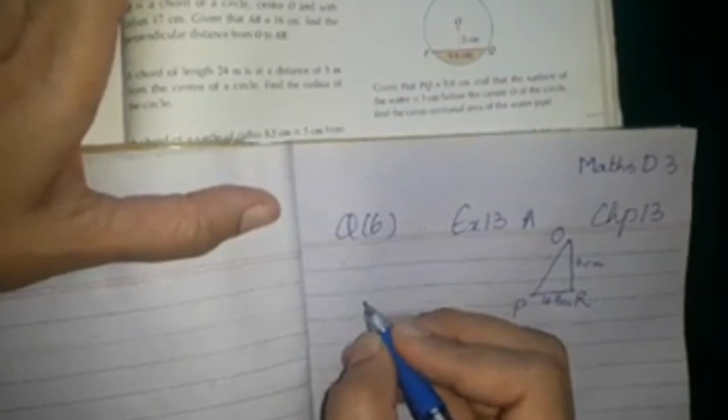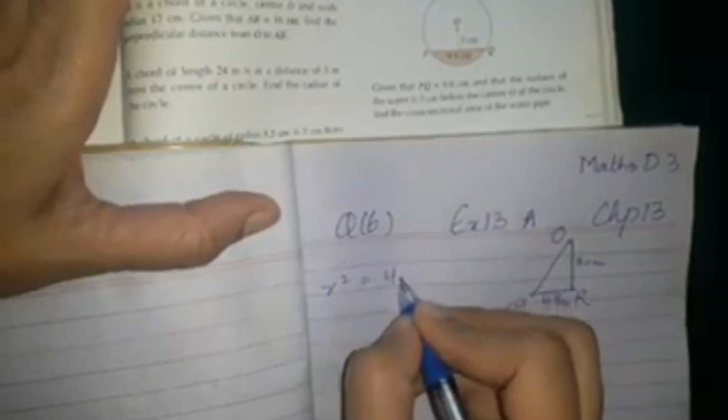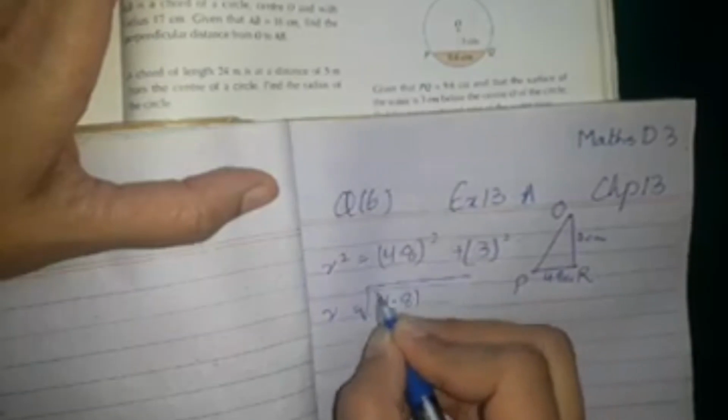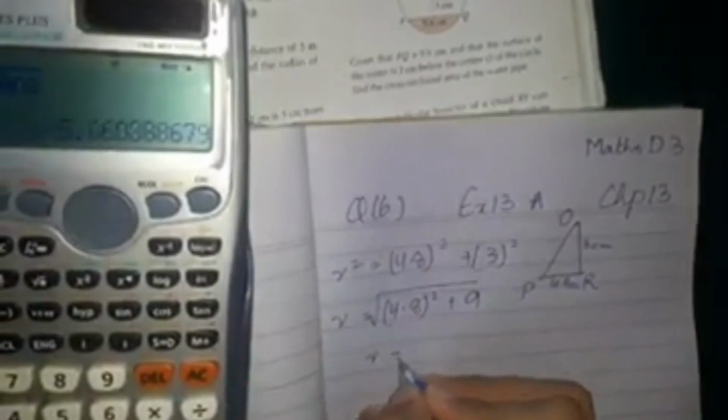Now, with the help of the Pythagoras theorem, find out the radius of the circle. R is equal to the square root of 4.8 to the whole square plus 3 to the whole square, which is 4.8 whole square plus 9. Taking the square root, we get R is equal to 5.66 centimeter, which is the radius of this cross-section.